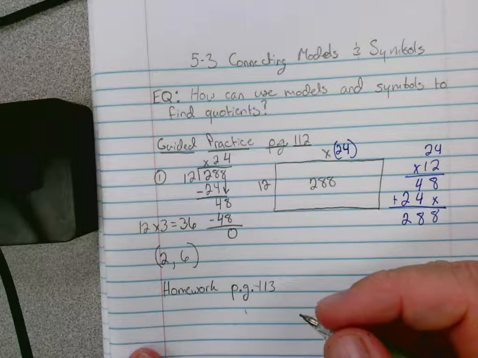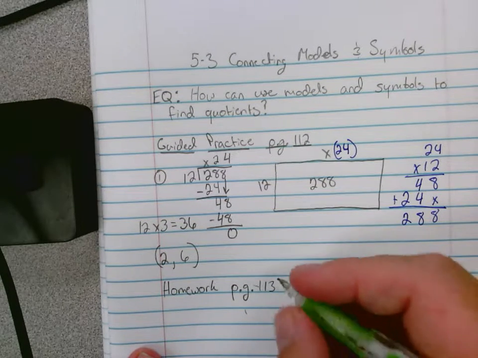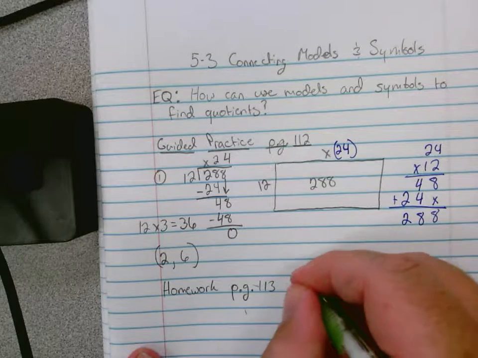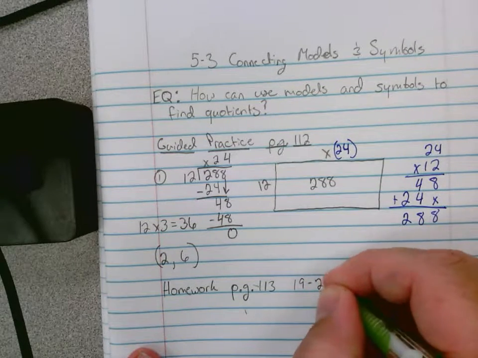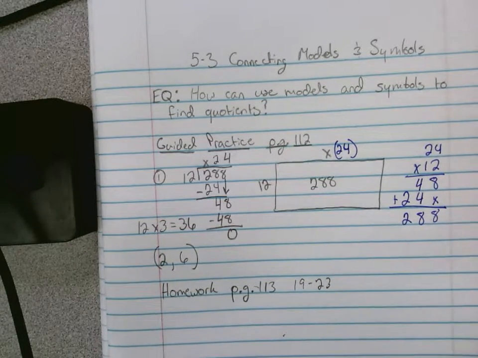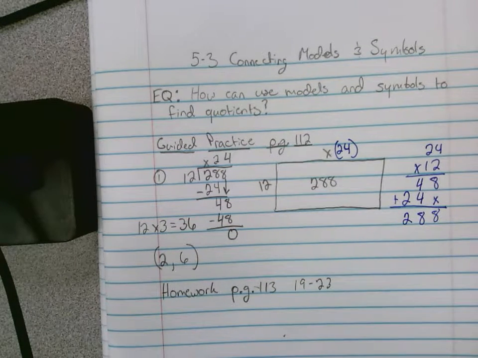And you'll do, let's do 19 through 23. How's that sound? Was that 4 problems? Can we do 4 problems or 5 problems? Can we do 5 problems for homework? Sound fair?